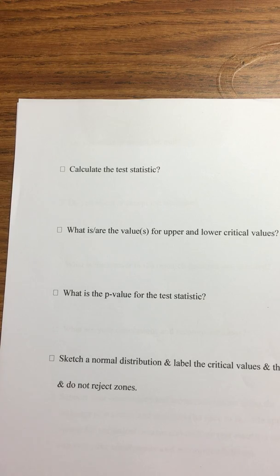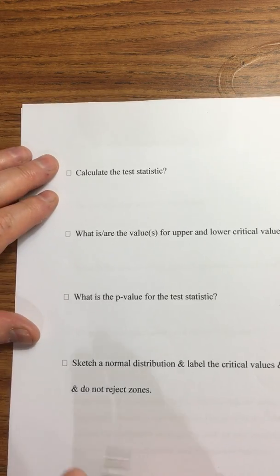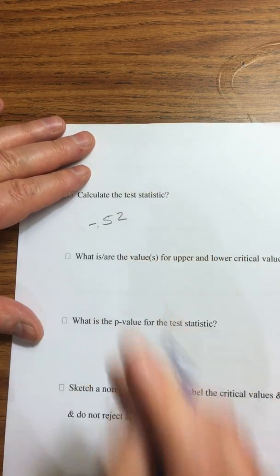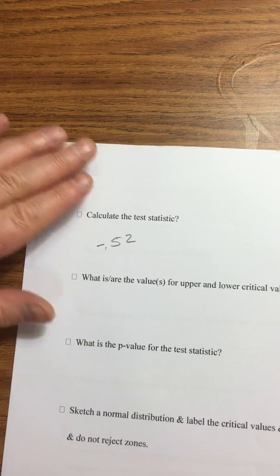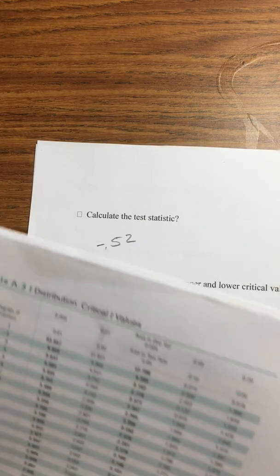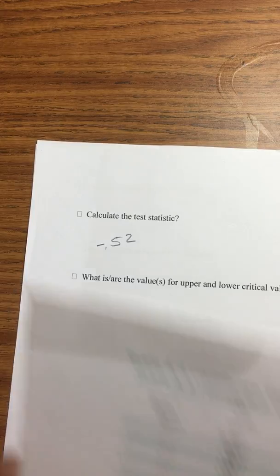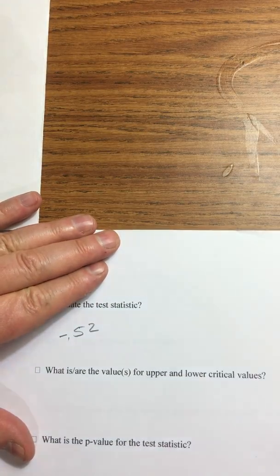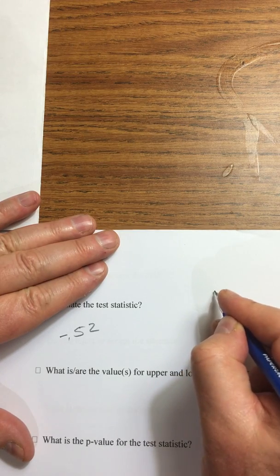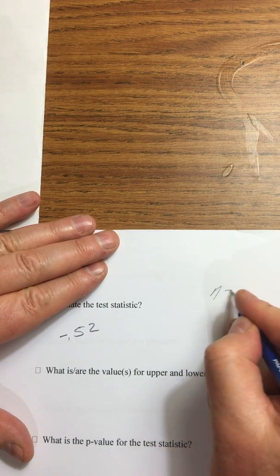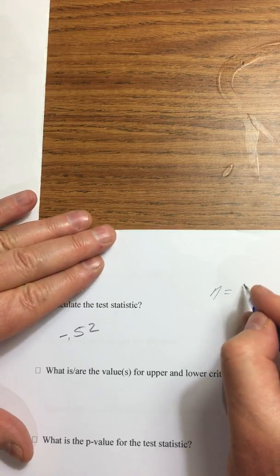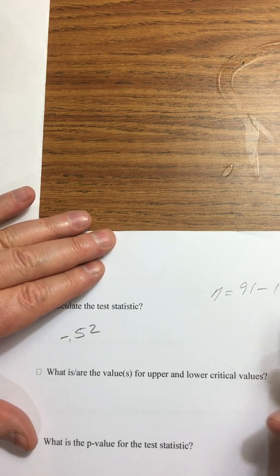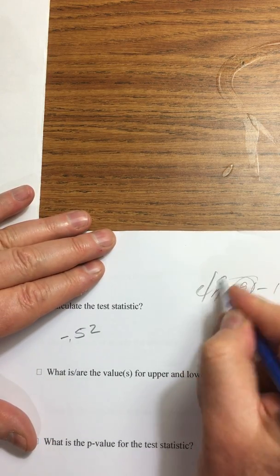All right, now we know what that t-statistic is. It's minus 0.52, correct? And so what are the upper and lower values for this situation? Basically, in this kind of scenario, your blended n is going to be your smallest value n, which in this case is 91 minus 1, and that's going to be your degrees of freedom.